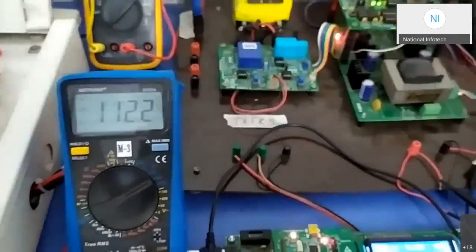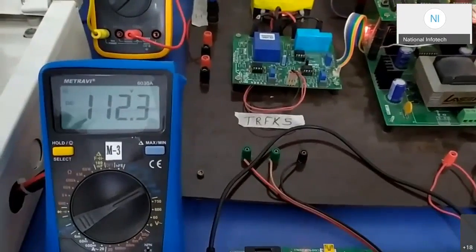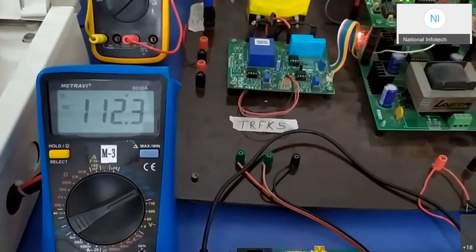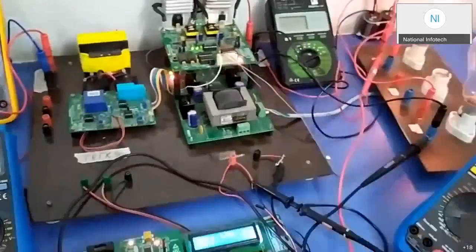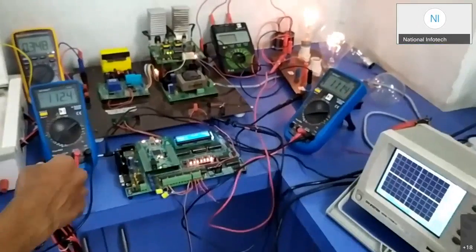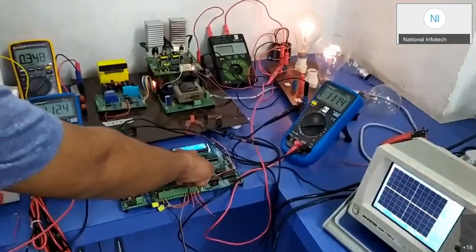Accordingly, the input voltage will come to its maximum power point, and it will give us the maximum power. So now I'll turn on the MPPT, and you will be able to observe the brightness of the bulb will increase.